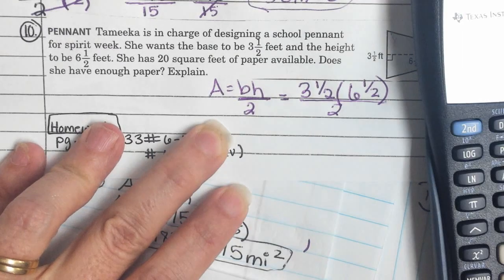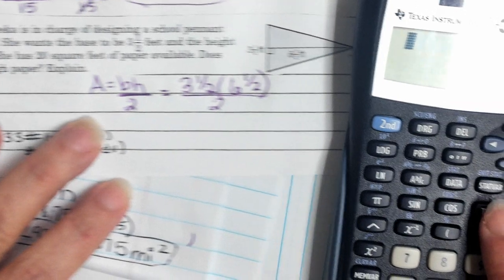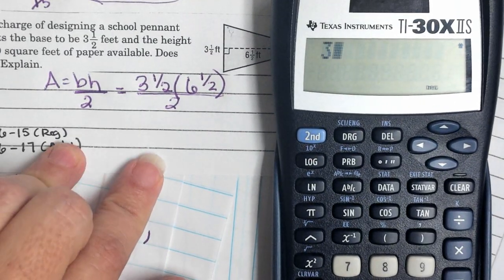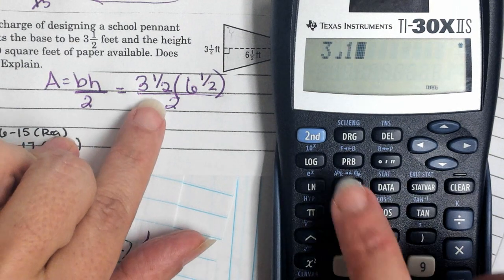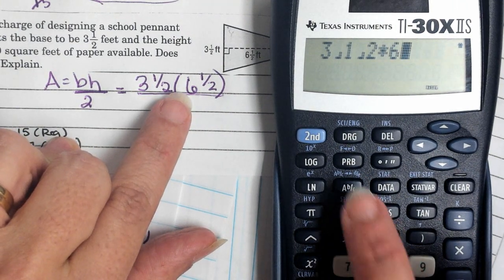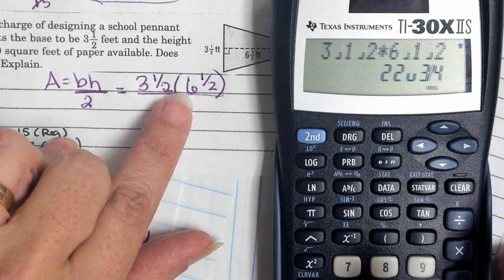So, if I put this in my calculator, I'm going to scoot it over so you can see my calculator as I work it. 3 and 1/2 times 6 and 1/2 equals.